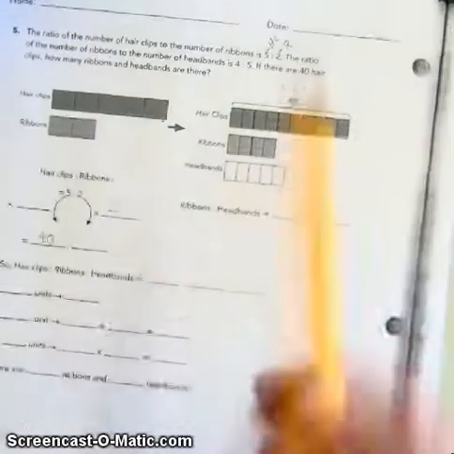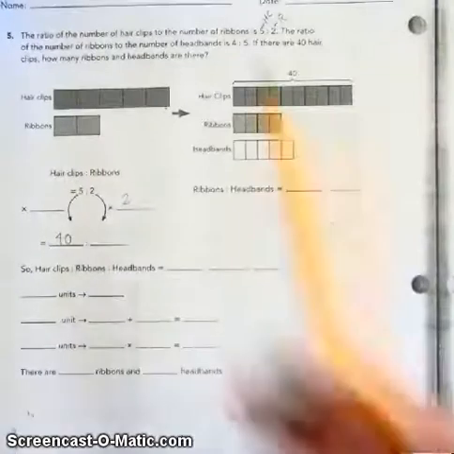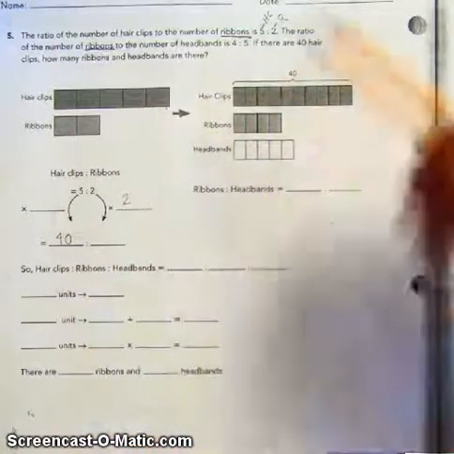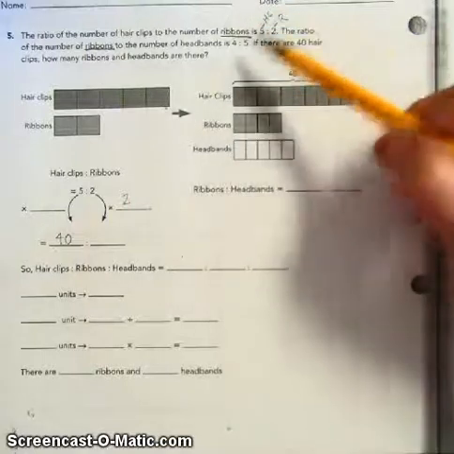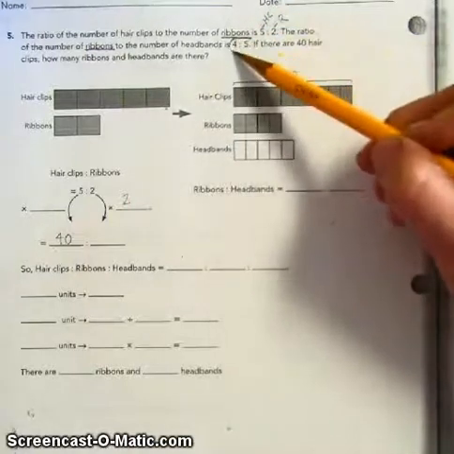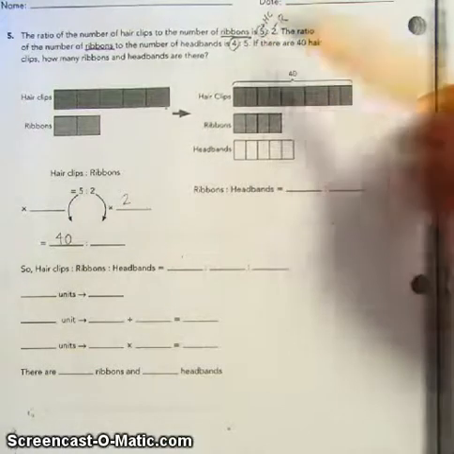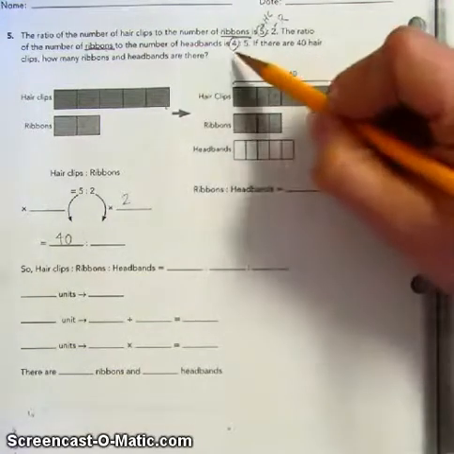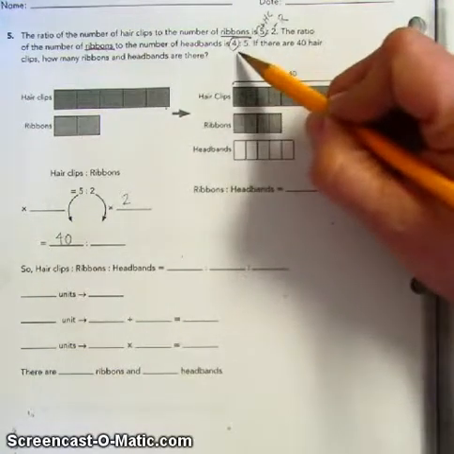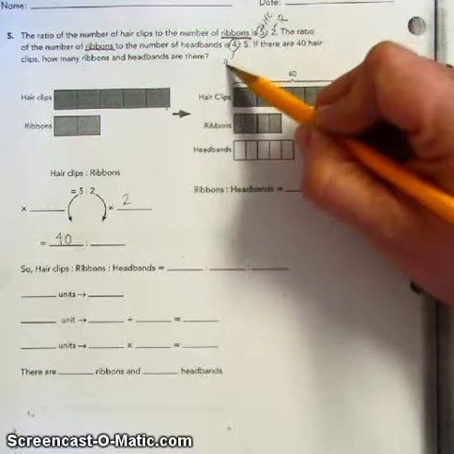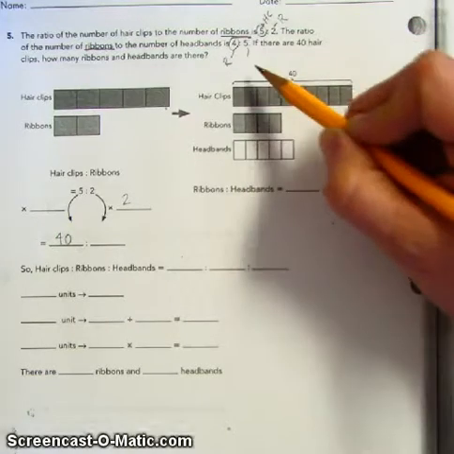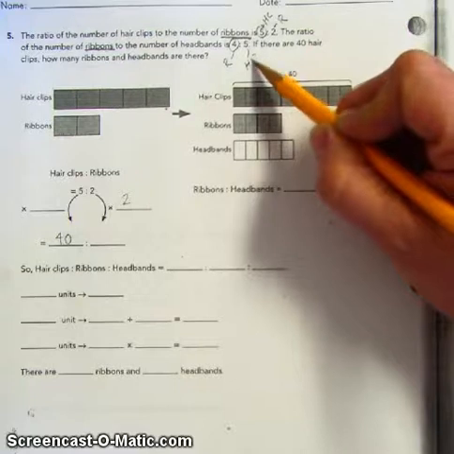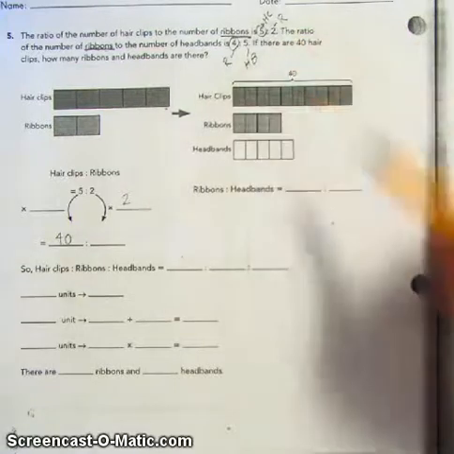We have 2 ribbons, and one of them is 5, and then it changed to 4. So 5 and 4 are numbers that we are going to look to and say, what do they have in common that we can fix? So we're going to write it here again. This is going to be our ribbons. This is going to be our headbands, not hair clips. So HB instead of HC.